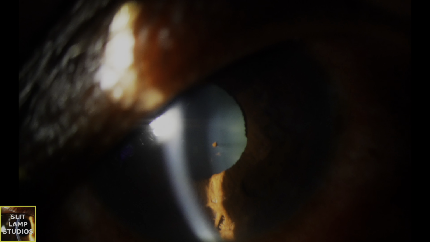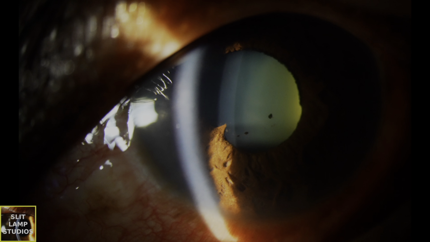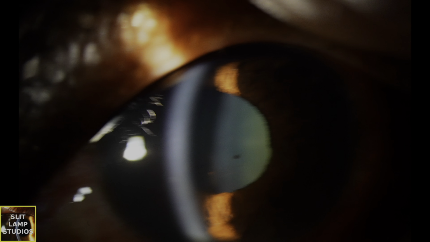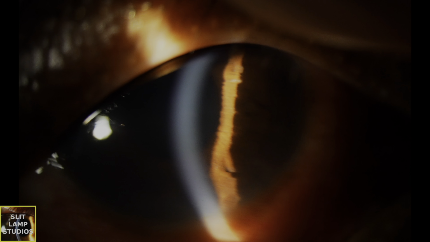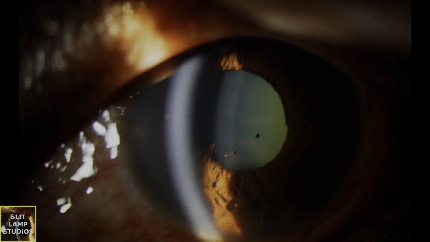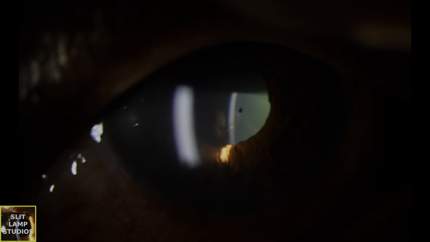Now, even from this view, you can see that there is significant conjunctival hyperemia. The presentation is with pain, redness, sensitivity to light, reduced vision. And here you can see there is some posterior synechia. We're going to zoom in and we can see there's quite a bit of cells, probably 2+ of cells, but also some very, very small pigment.